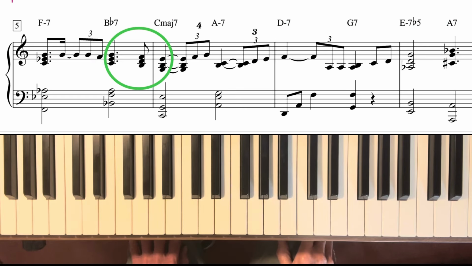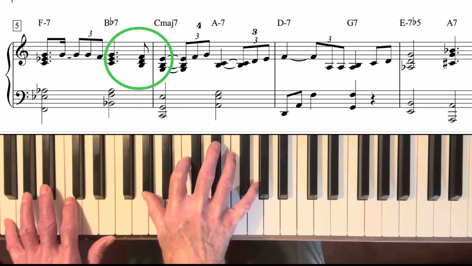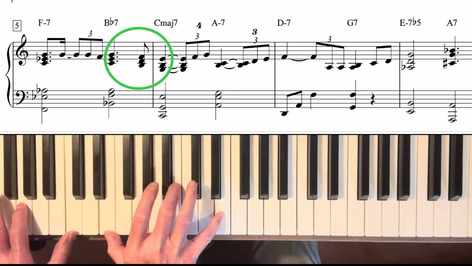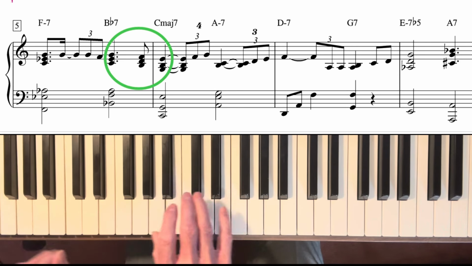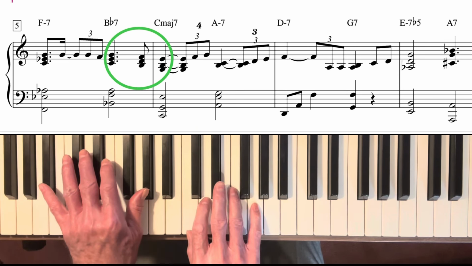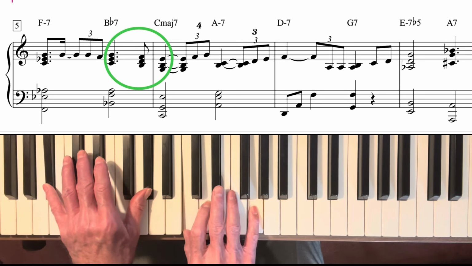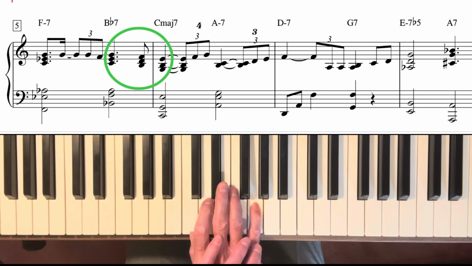Let's look at bar 5 now from the intermediate level arrangement. Now, if I were to just play the melody and use the chord symbols there, I would get something like this. So the only thing I added there really was on the B flat 7, I put a 9th in as well, because the melody is the 13th.